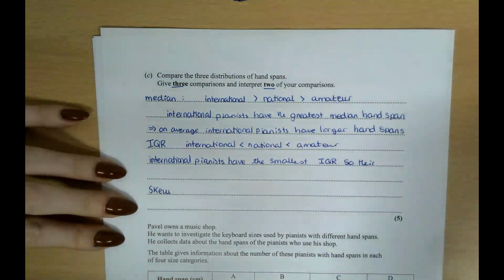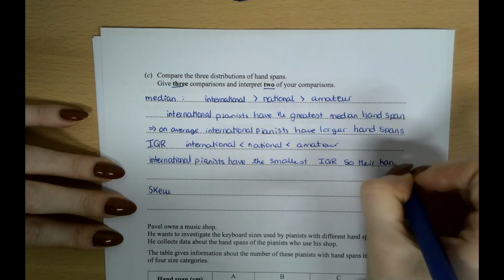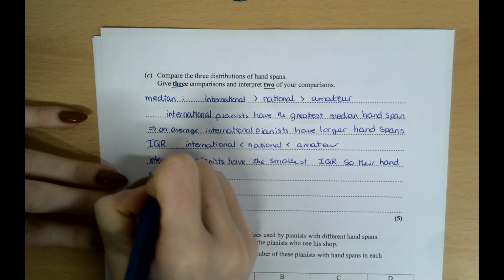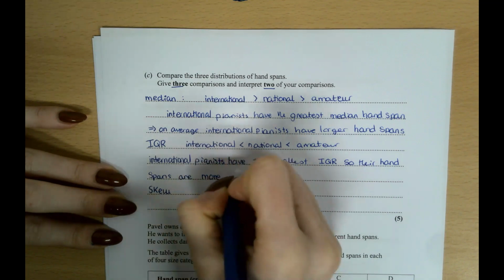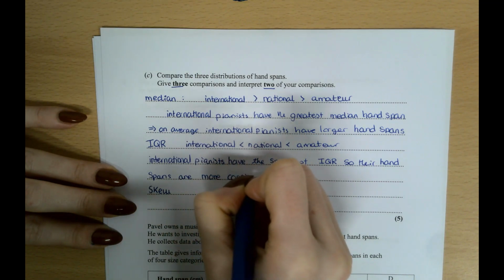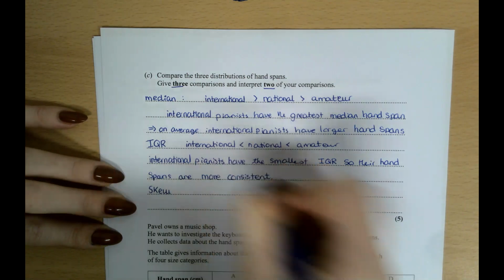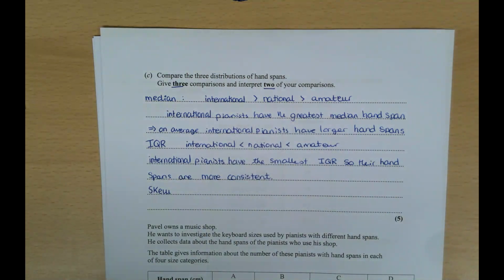Okay, this is now our interpretation. Handspan are more consistent. Okay, and we always talk about kind of more consistent when we look for that small interquartile range.